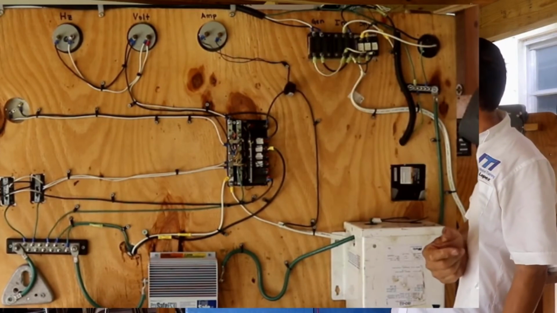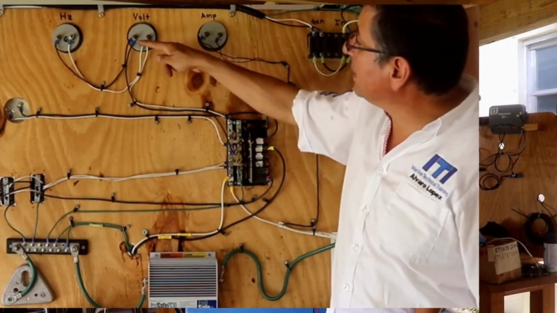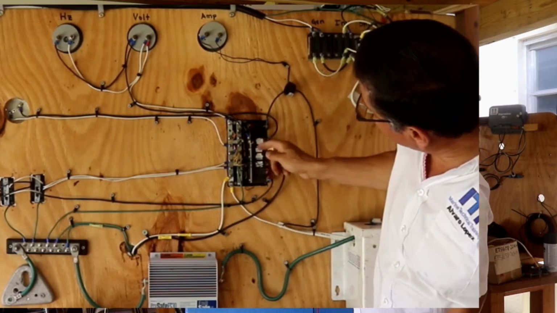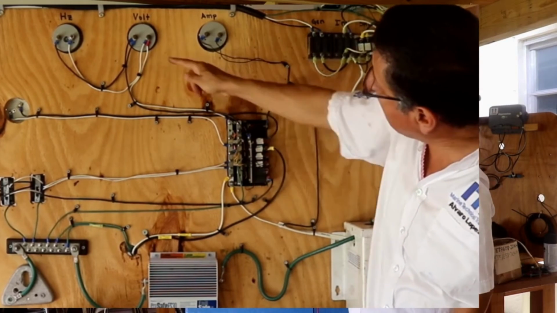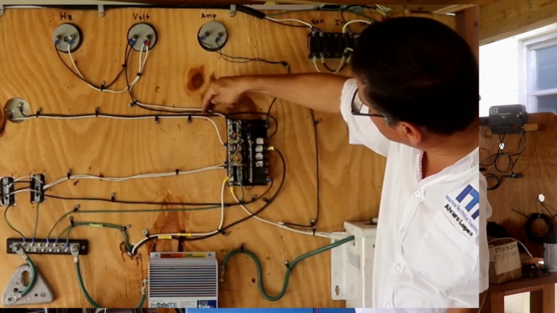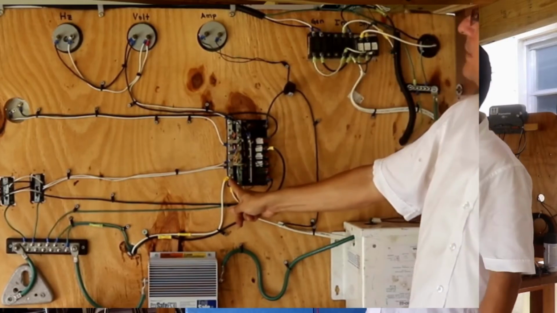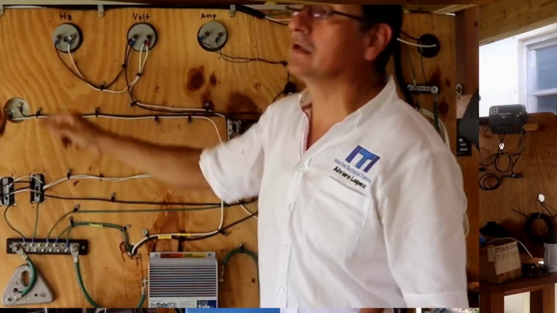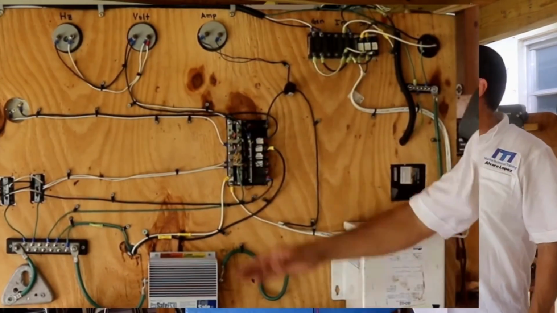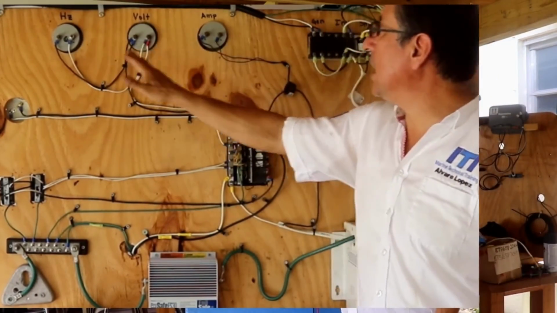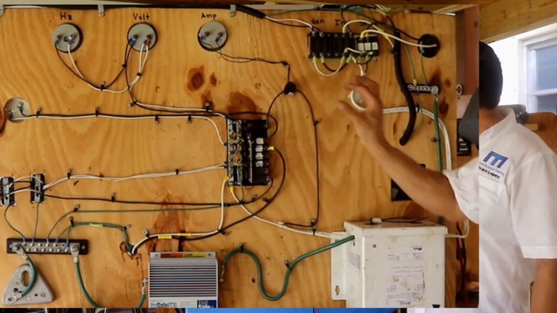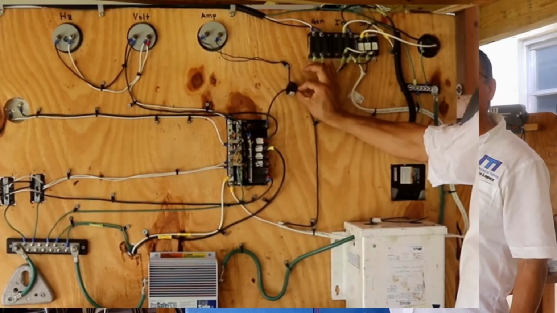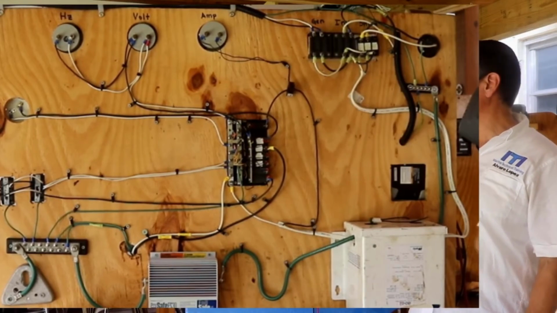Simple. For the voltmeter, one hotline is connected here with the hotline bus bar, and the neutral is connected to the neutral bus bar. And the frequency is connected neutral with neutral and hot with hot. That's too simple. Connect voltmeter, frequency, and ammeter. The ammeter should be with the donut, and the donut should be connected through the hotline cable.